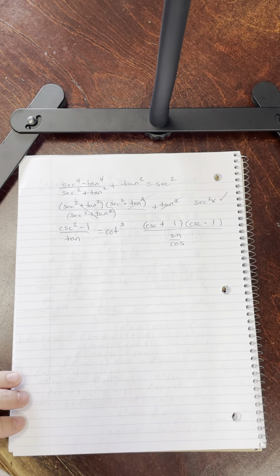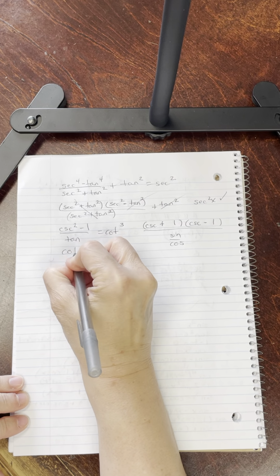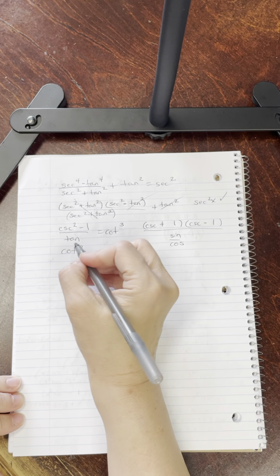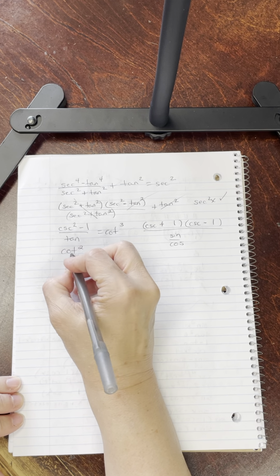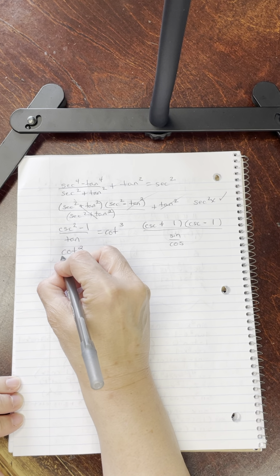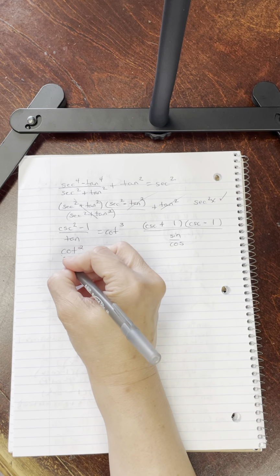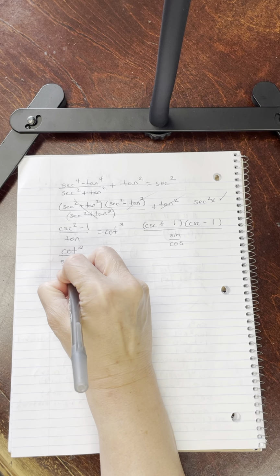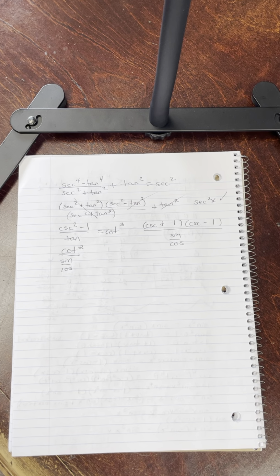Okay, yes. So this is cotangent squared, if you remember, or looking back in your notes, so cotangent squared over tangent. I can leave it that way. Nope, I'm going to go ahead and change it over to its sine over cosine form. I just prefer to work that way, even though it might actually cost me a little more.